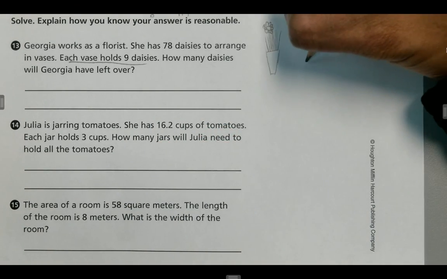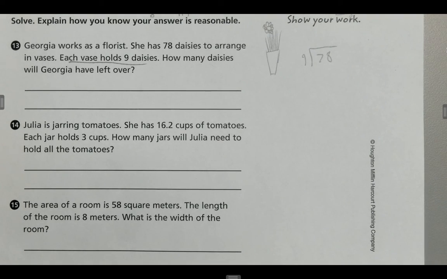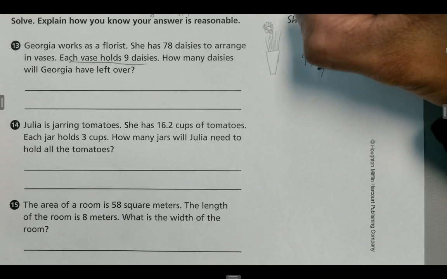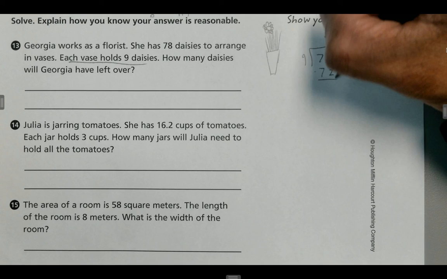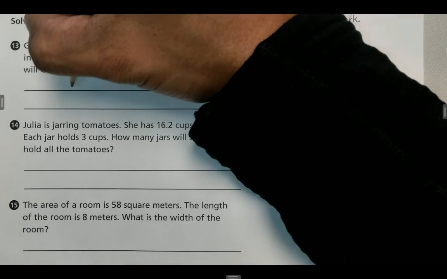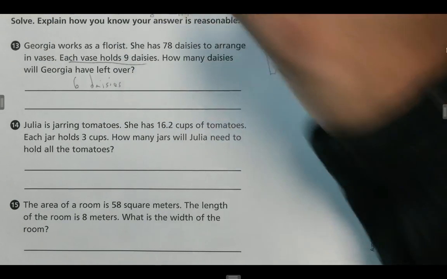78 divided by 9. Let's do it. 9 goes into 78 8 times. So I can fill 8 vases. And then do my subtract. And I'm going to have 6 daisies left over.